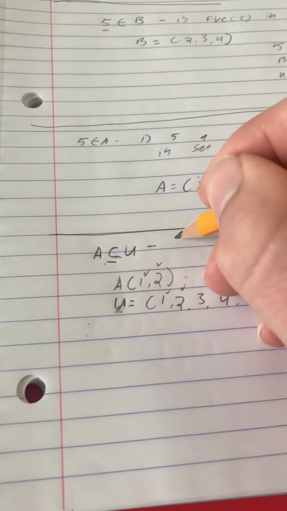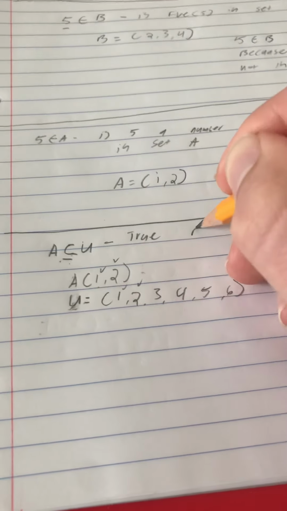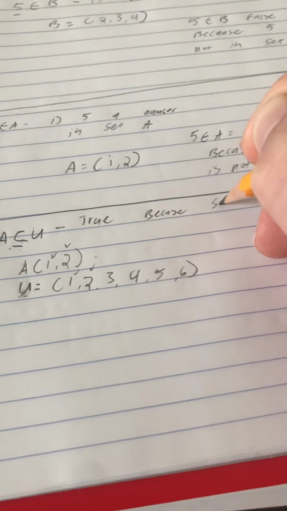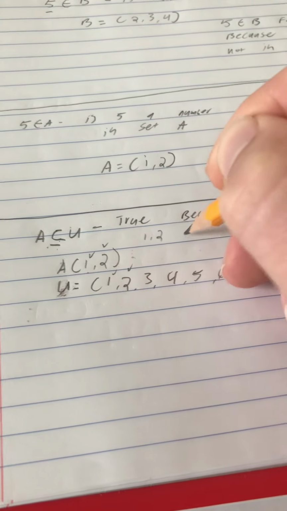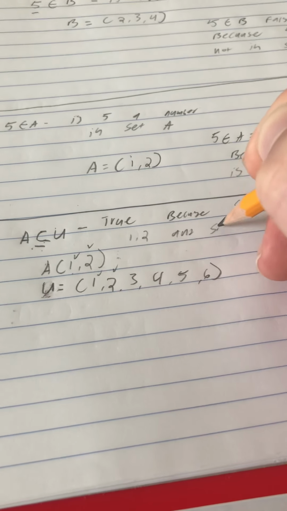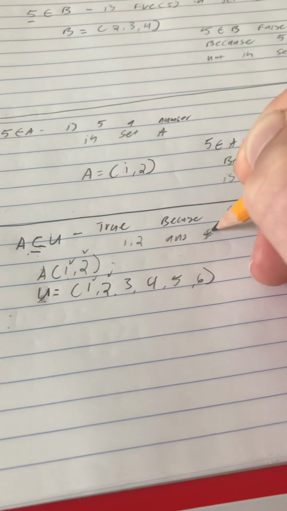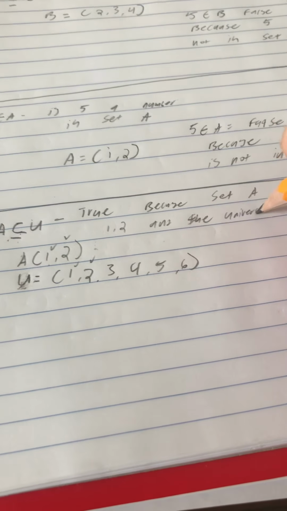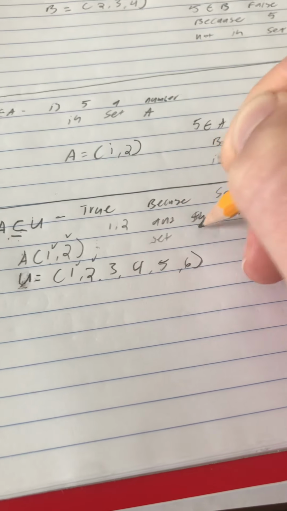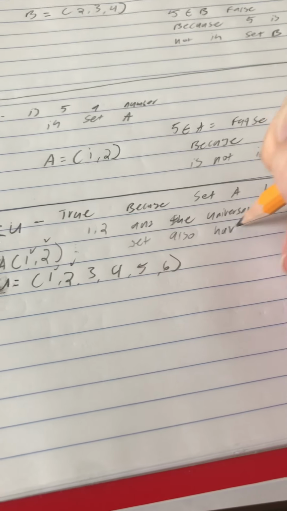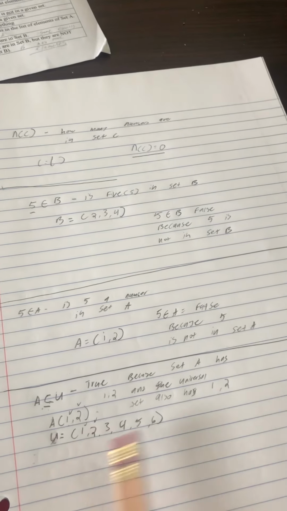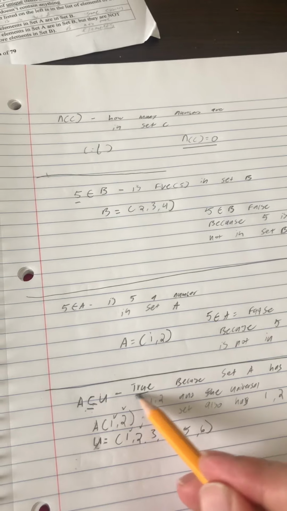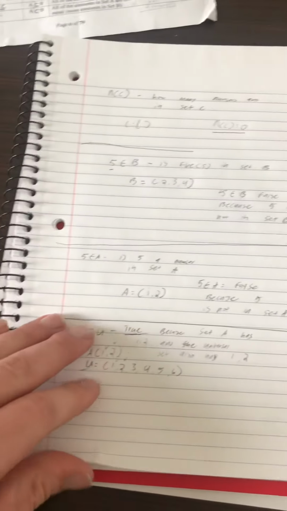So this is true, because set A has 1, 2, and the universal set also has 1, 2. So that's how you do it. We figured out that both 1 and 2 are included in the universal set. So yes, that is true.